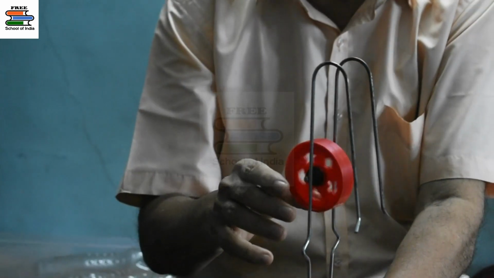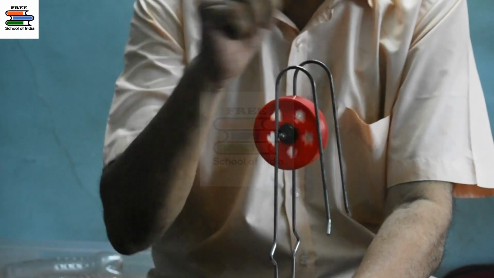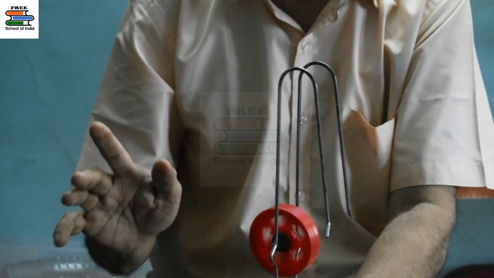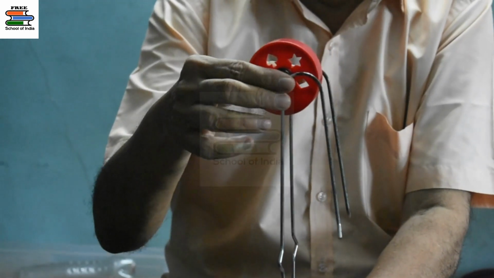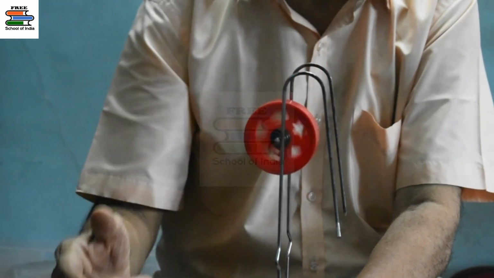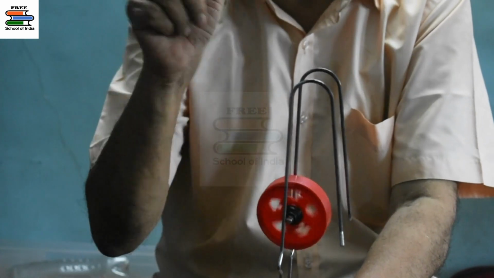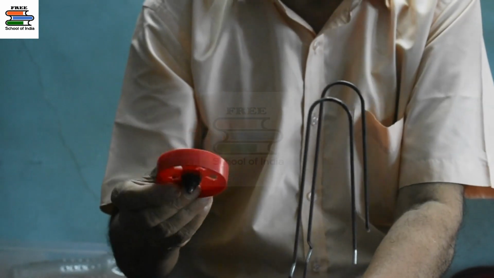MI, moment of inertia, I. You know what is I? Sigma mi ri square. Sigma mi ri square, mass into distance square, summation of all particles taken mass into distance square, and that is called moment of inertia. Now this moment of inertia, which is written as capital I, depends upon shape, size, mass, distribution of mass and so many factors.